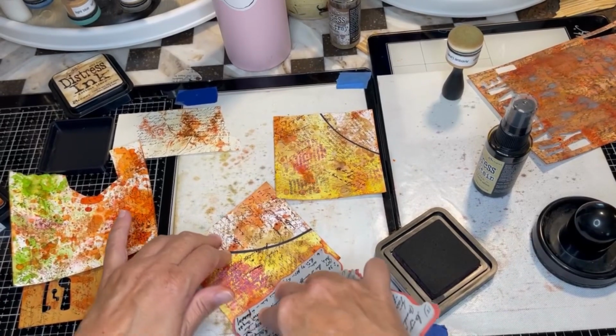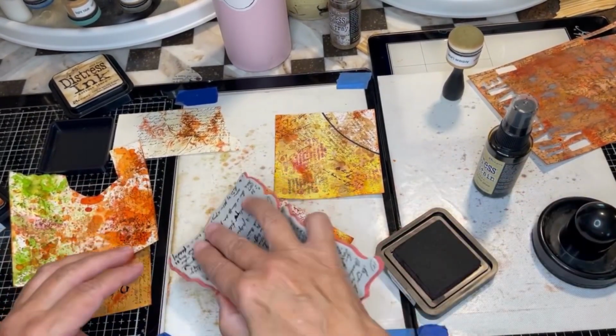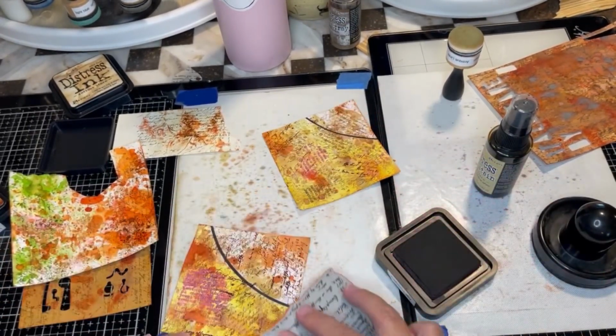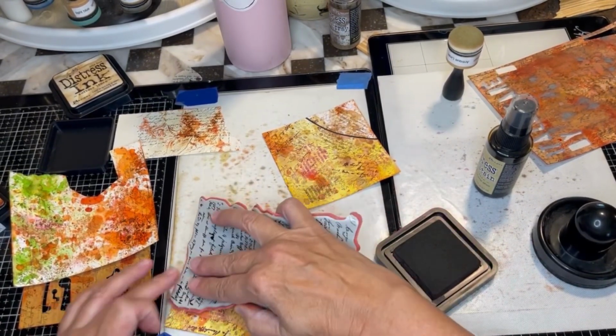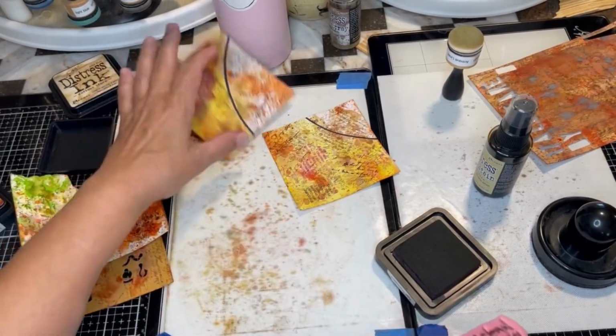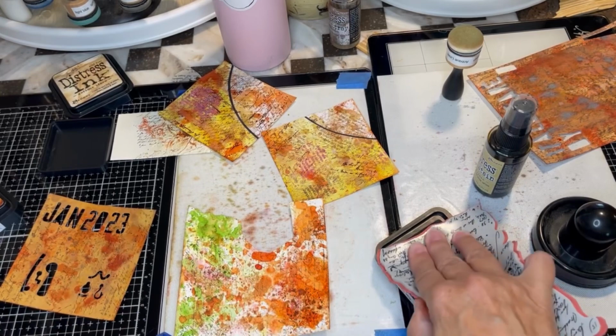You really can't make a mistake with this. It is play, and it is just paper. And some paper is a lot more expensive than other paper, so you want to be really careful with it. But these were all scraps. These were all leftovers from something else.